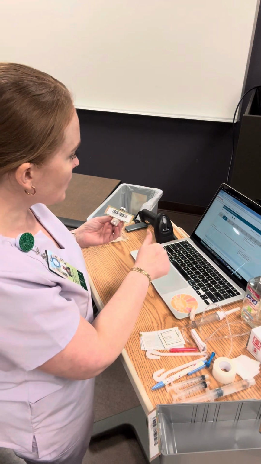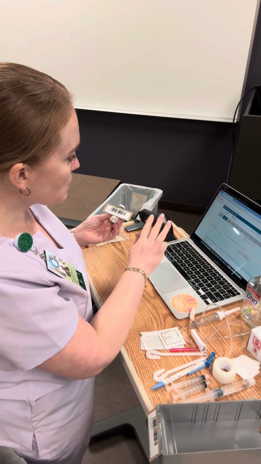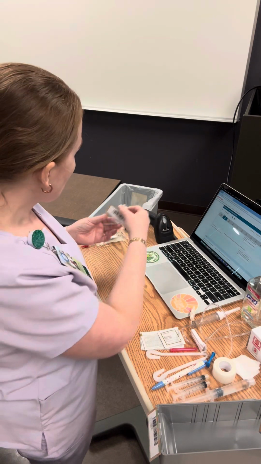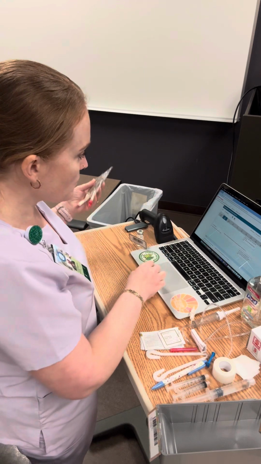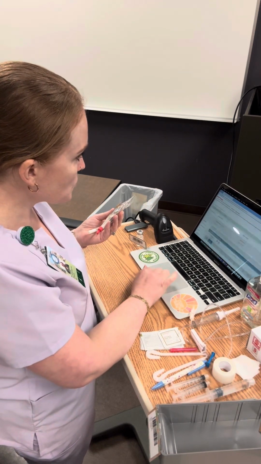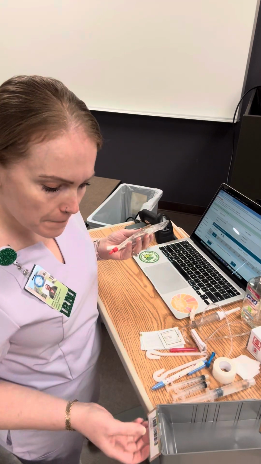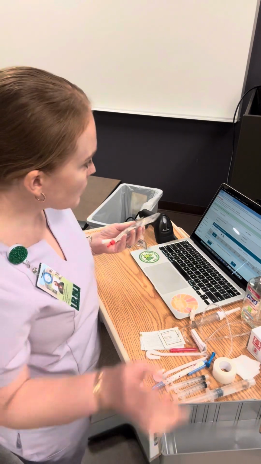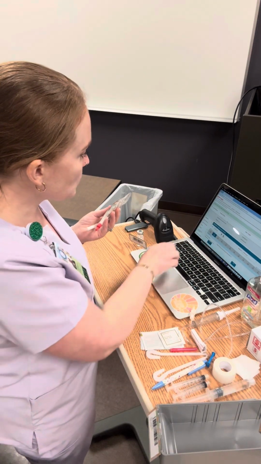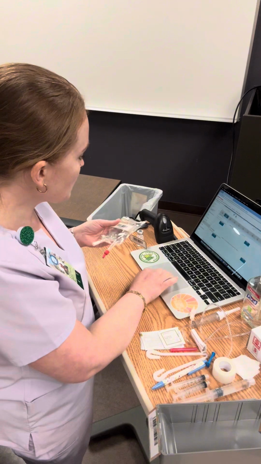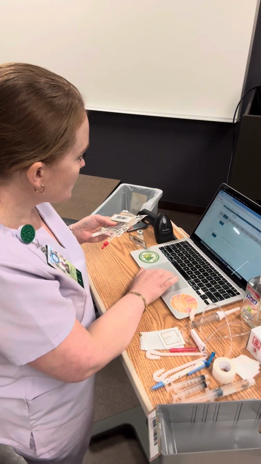And so we have the client, drug, dose, route, and time. So MedCheck 2 is done for that medication. We're going to scroll up and double check. Code Brown 61851. Code Brown 61851. And I'm going to scroll down because now I have meropenem in my hand.